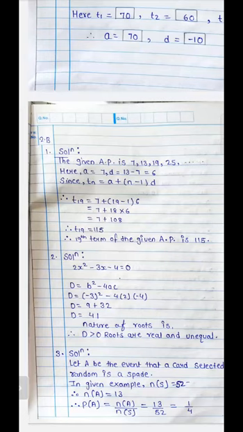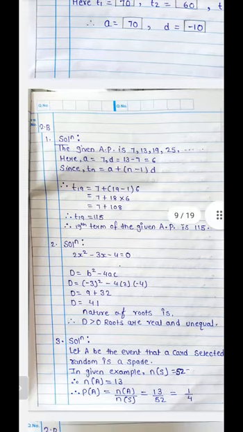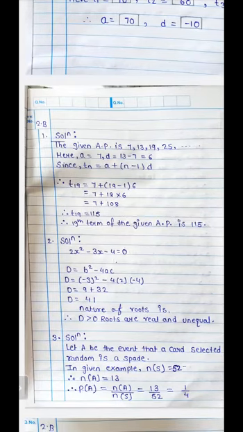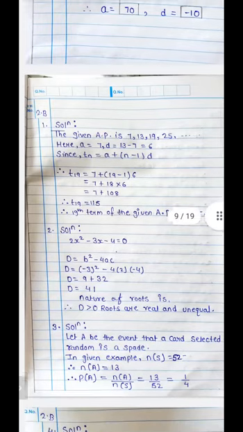So here delta is equal to b square, that is minus 3 square, minus 4 into a, that is 2, into c, that is minus 4. So delta is equal to 9, minus minus will become plus, 4 2s are 8, 8 4s are 32, so plus 32. So 9 plus 32 is equal to 41. For the nature of roots, delta is greater than 0. Therefore, roots are real and unequal.